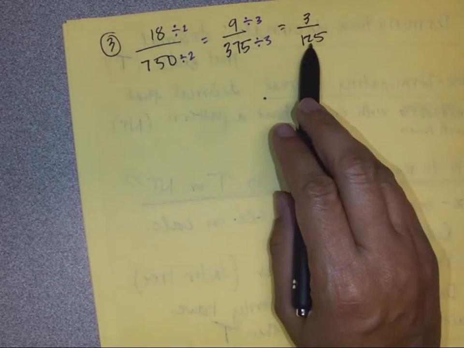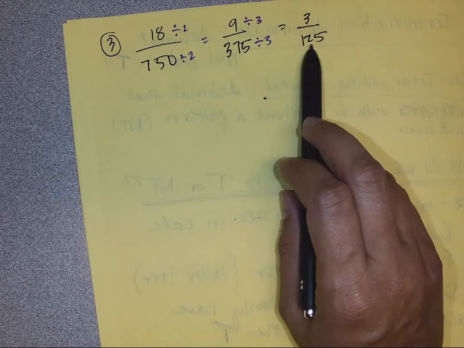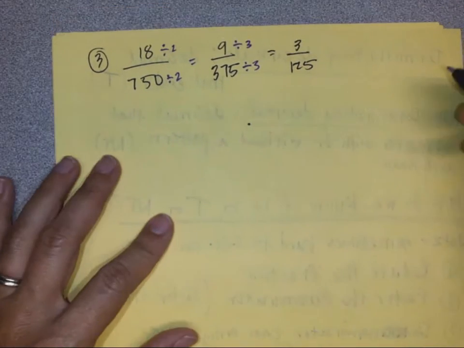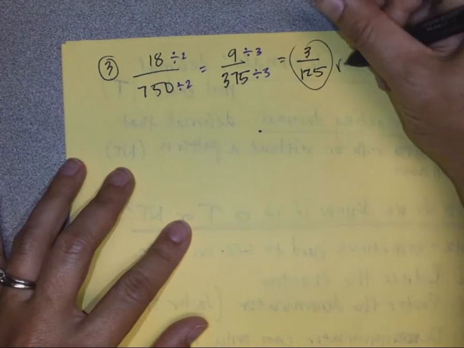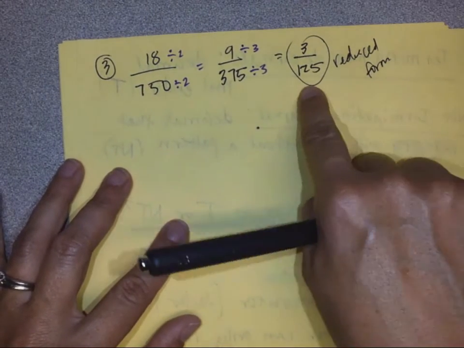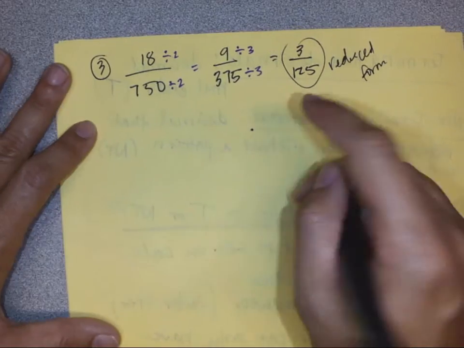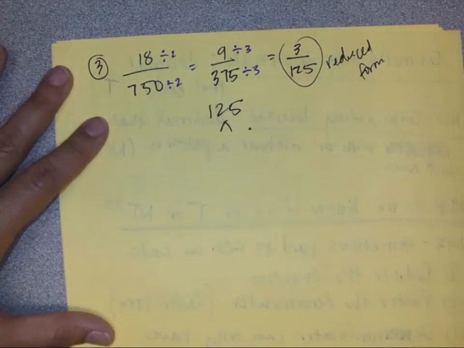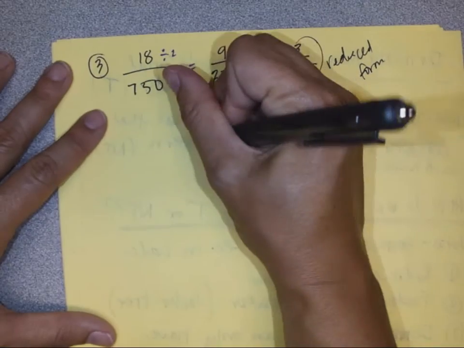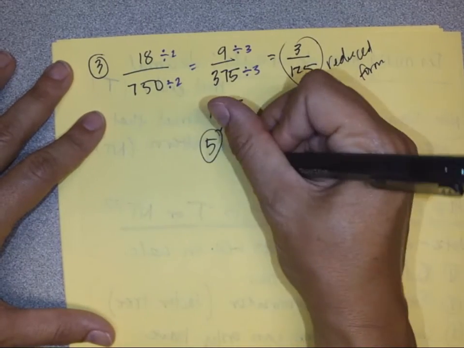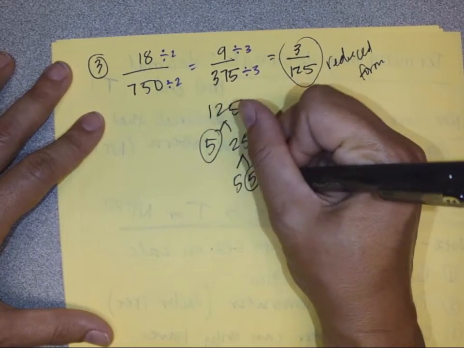And 125 does not divide by 3. The rule is add the digits together. 1 plus 2 plus 5 is 8, and 8 doesn't divide by 3. So this is the reduced form now. This is what I want to break down into the factor tree. So 125, when I break it down with the factor tree, that is 5 times 25. 5 is prime. 25 breaks down into 5 times 5.